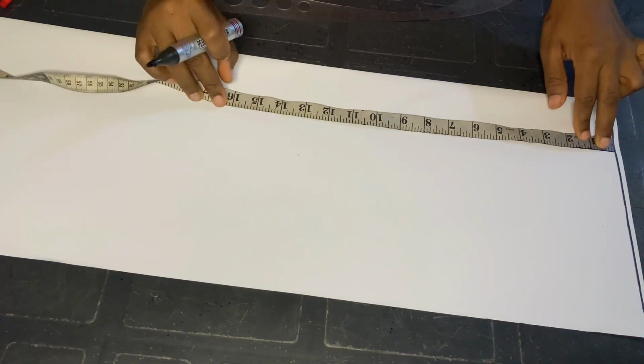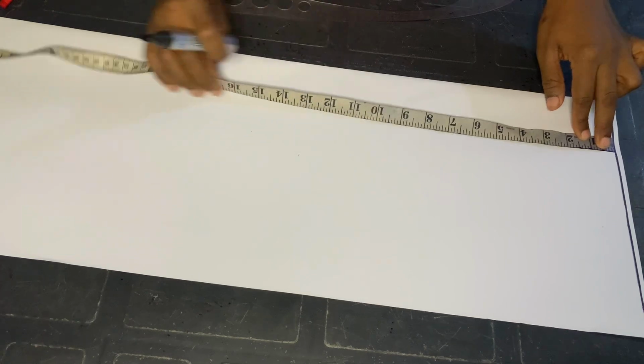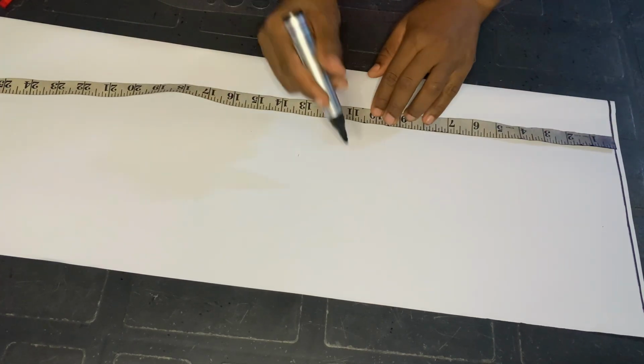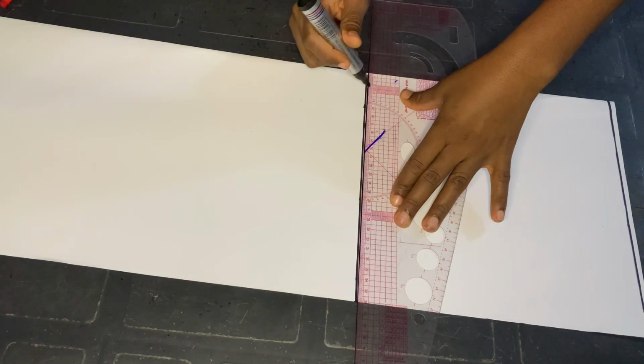I folded this paper into two. I went ahead to draw out a starting line, which is also my shoulder line. So from this shoulder line, I'll mark my bust point. My bust point is 10.5. I'll go ahead and mark it. Then I'll use my straight ruler to mark the line across as shown.